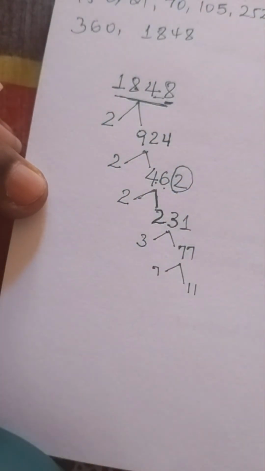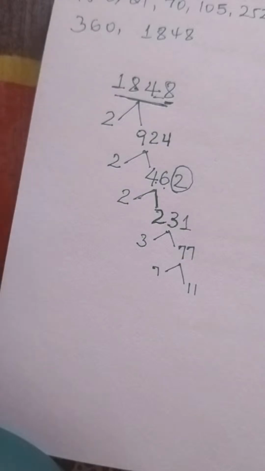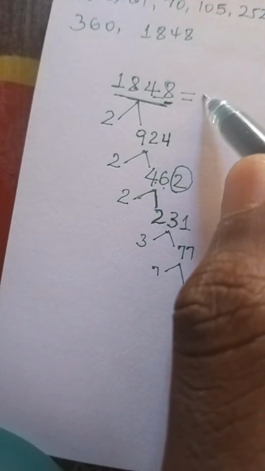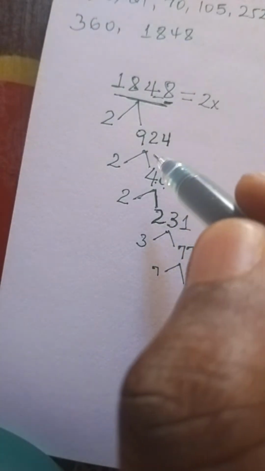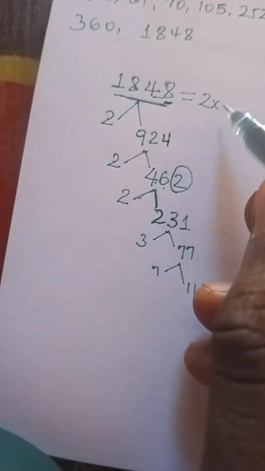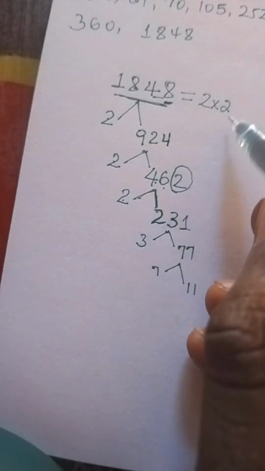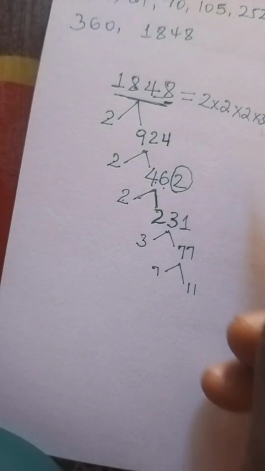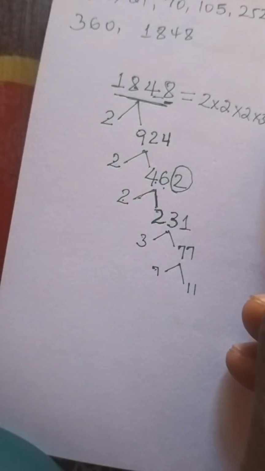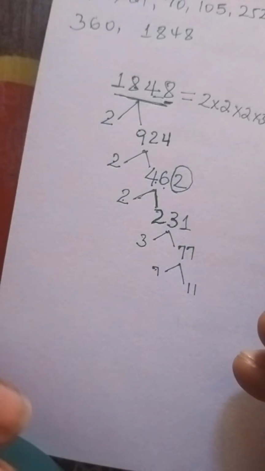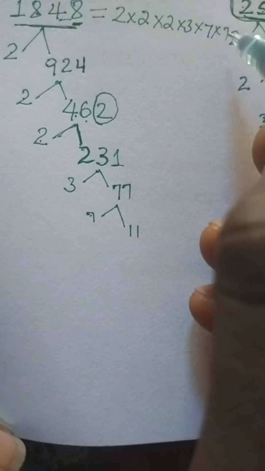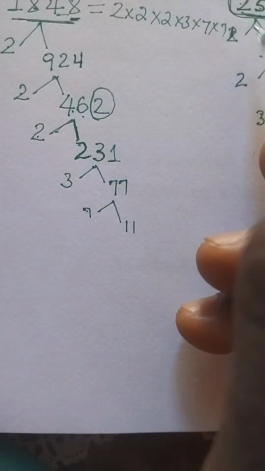1848 can be explained as 2 times 2 times 2 times 3 times 7 times 7.